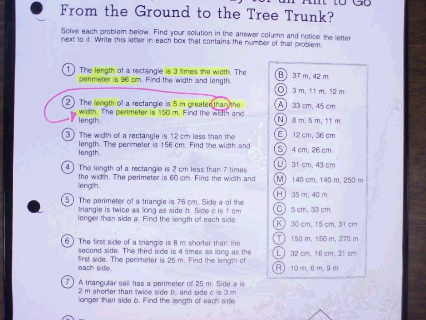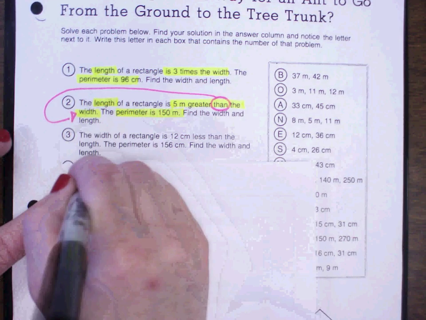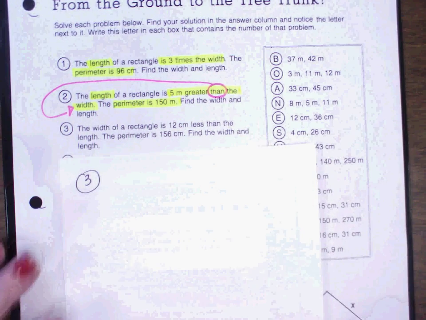I'm not going to throw away this because you're going to need it for tomorrow when we start solving. All right, so let's go to number 3. I know. Am I boring you to death today?